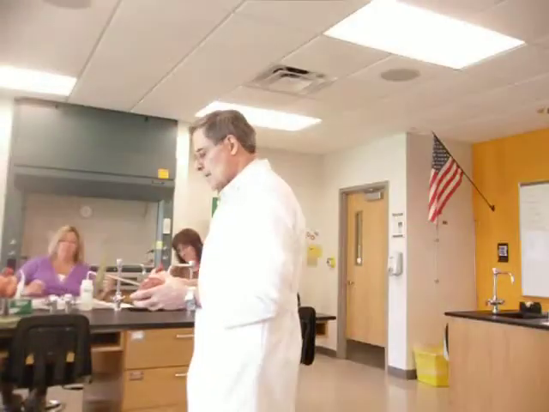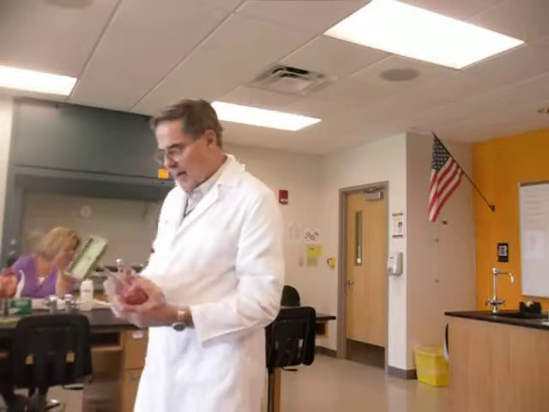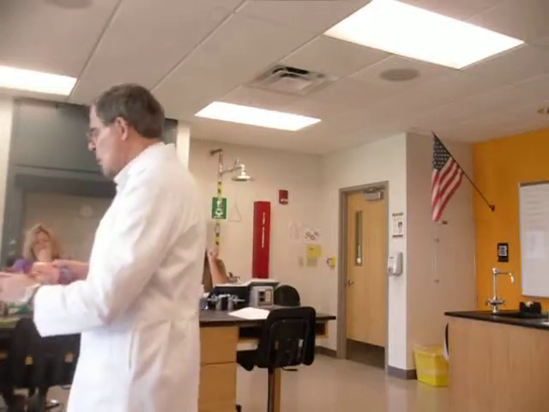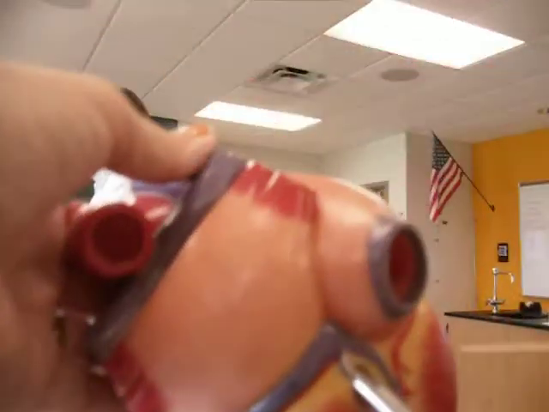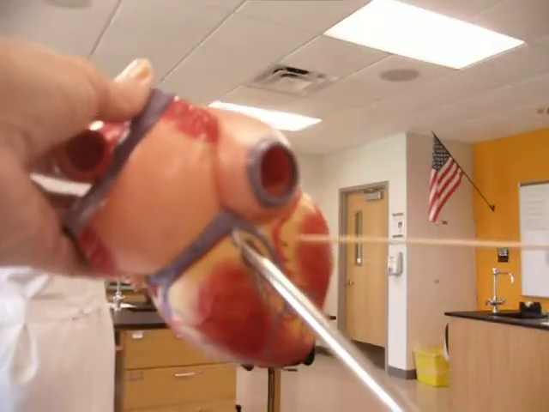Then the right coronary artery continues around behind, and it gives off this one, the posterior interventricular artery. It runs along the posterior interventricular sulcus, the red vessel.